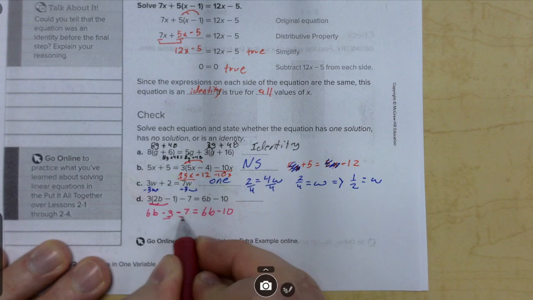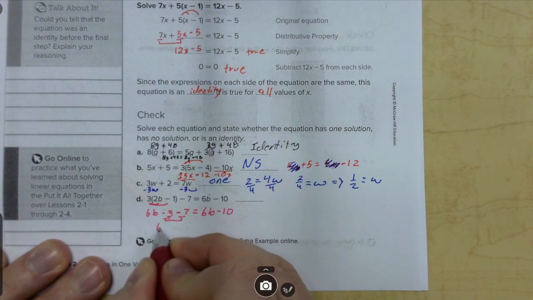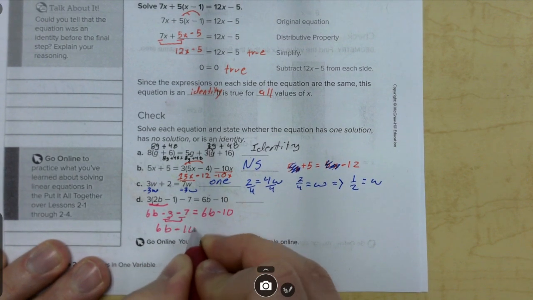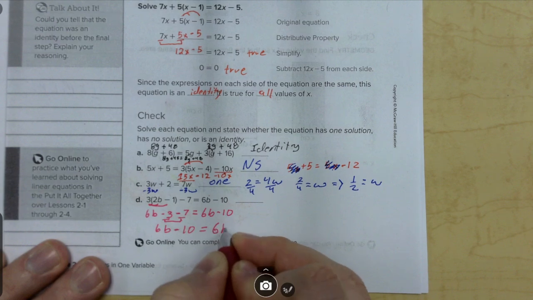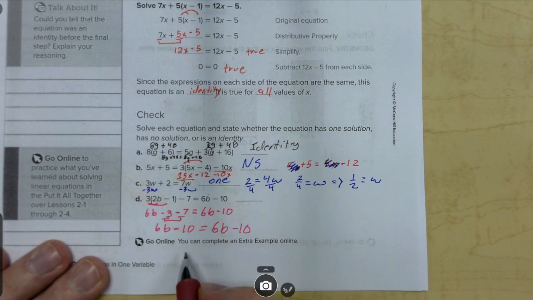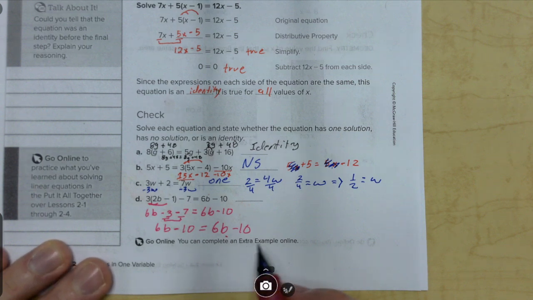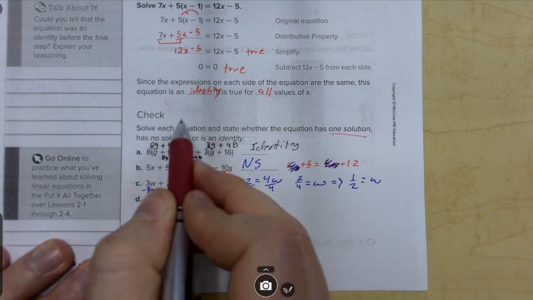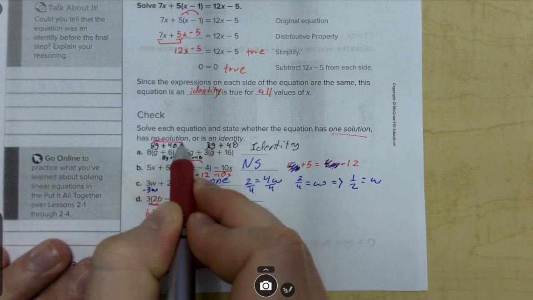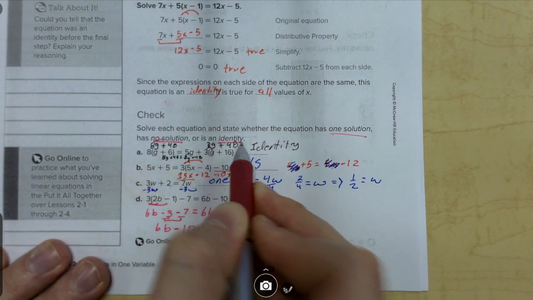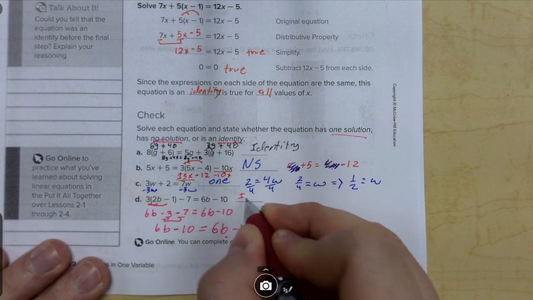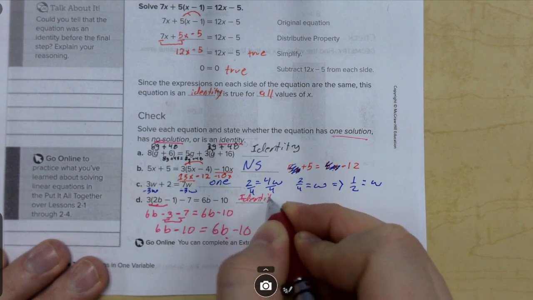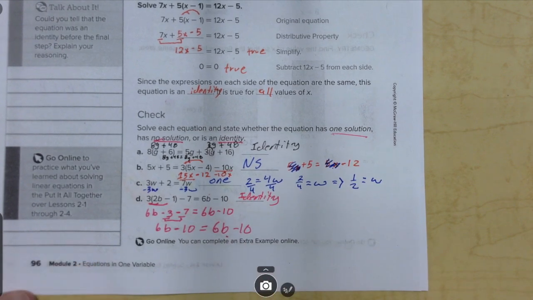Combine like terms. We get 6b minus 10 equals 6b minus 10. Same on both sides. If they're the same on both sides, that means this is an identity. It's one solution, no solution, or identity, and that is an identity. It has infinite solutions.